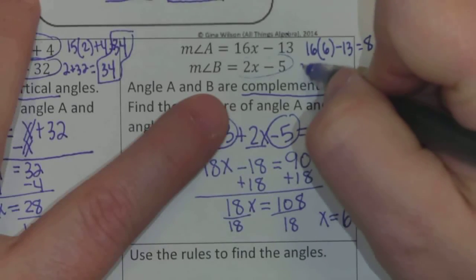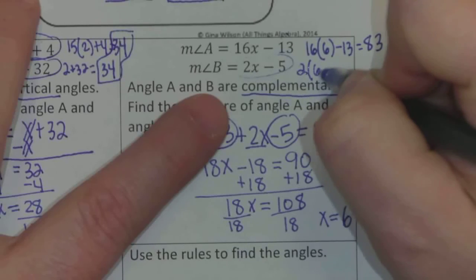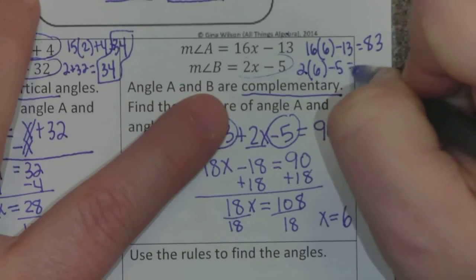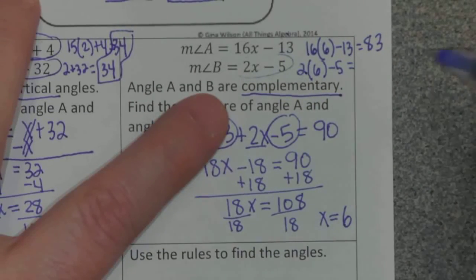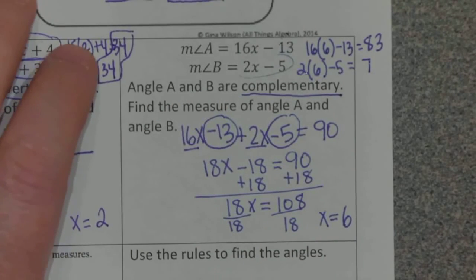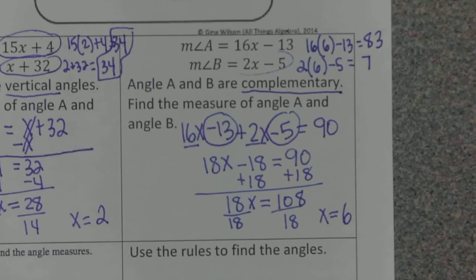So let's check our work and see. I have 2 times 6 minus 5. That would be 12 minus 5, which is 7. Did my angles add up to be right? They did. They added up to be 90 degrees, so I know I did it correctly. Okay.